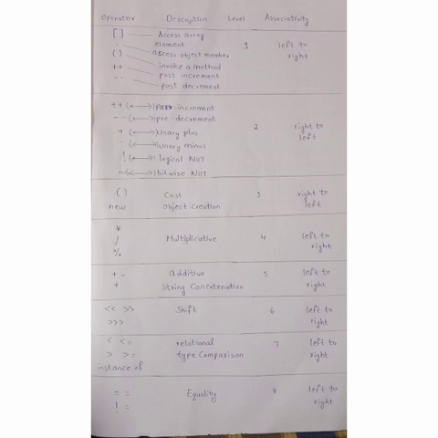Post increment plus plus, post decrement minus minus, level is 1 and associativity is left to right. Next one is pre increment, pre decrement, unary plus, unary minus, logical not and bitwise not. Here the level is 2 and its associativity is from right to left.